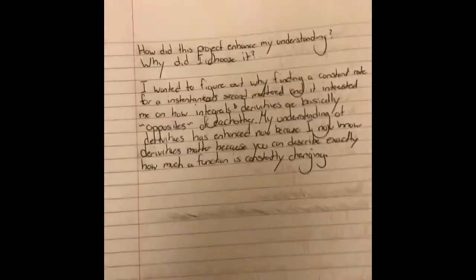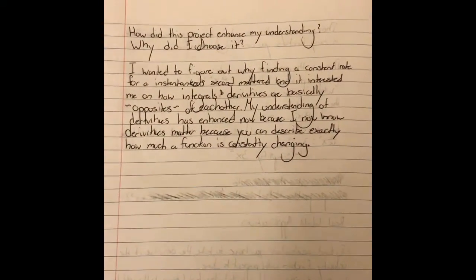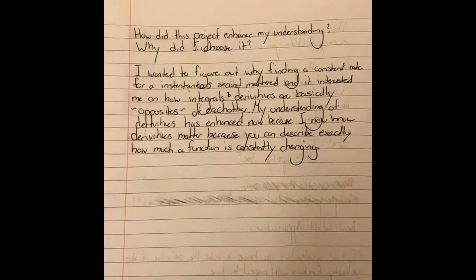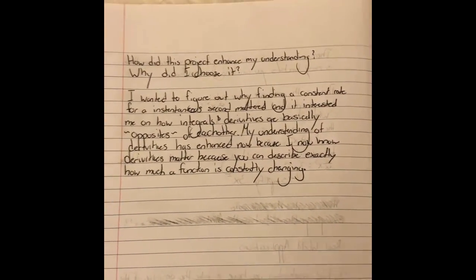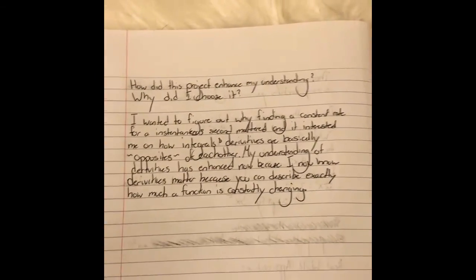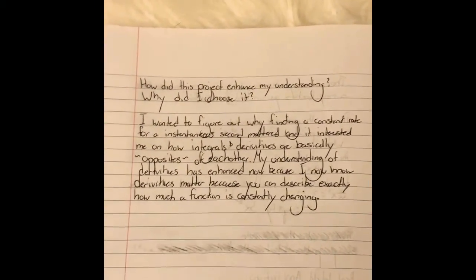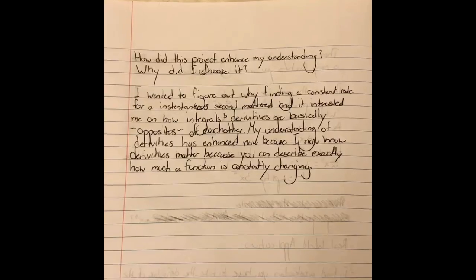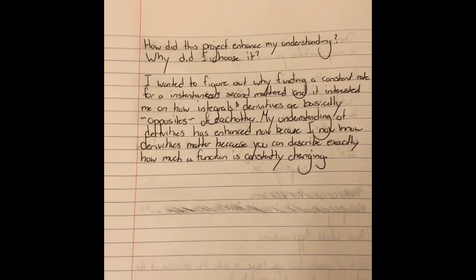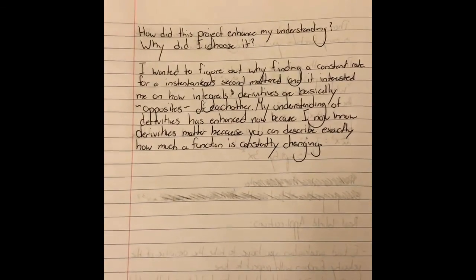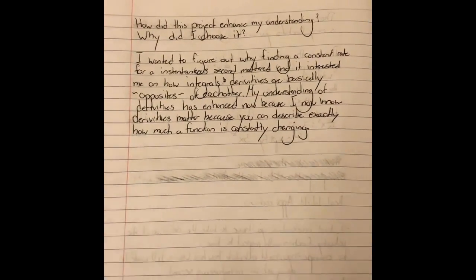How did this project enhance my understanding? Why did I choose it? I wanted to figure out why finding a constant rate for an instantaneous second mattered, and it interested me in how integrals and derivatives are basically opposites of each other. My understanding of derivatives has enhanced now because I know derivatives matter because you can describe exactly how much a function is constantly changing.